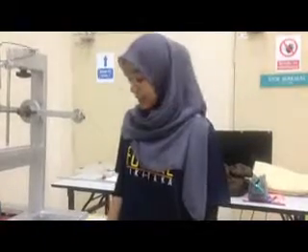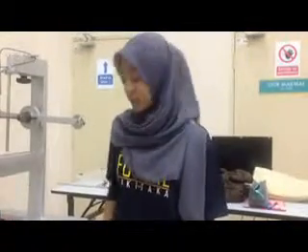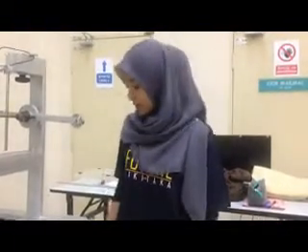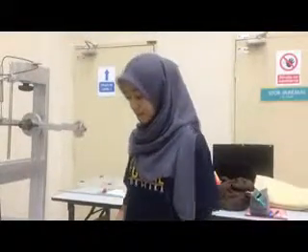Vibration has two concepts, which are free vibration and forced vibration. Free vibration is when no external force is supplied to the system, and the other one is forced vibration, where we have an external force acting on the system. In this experiment, we use forced vibration, where we have to supply different loads to the system.